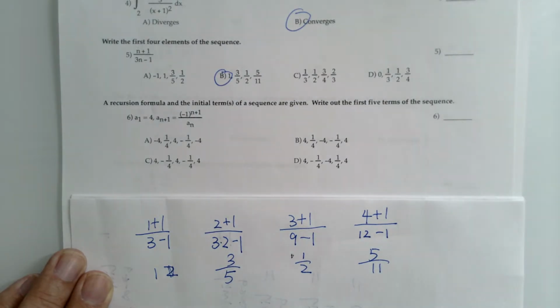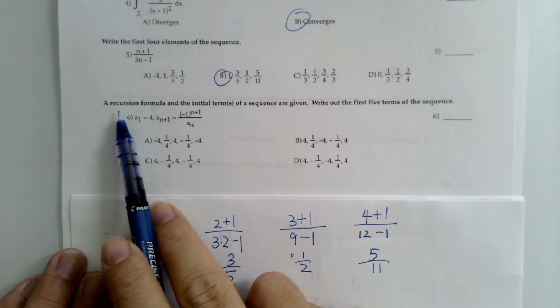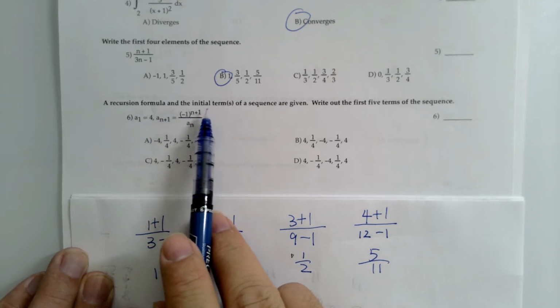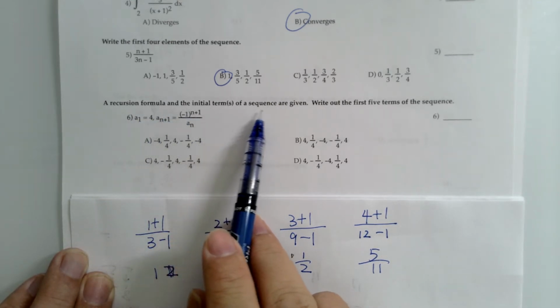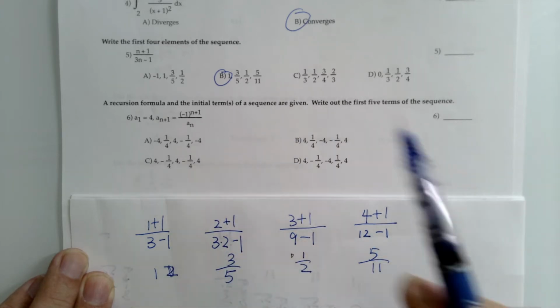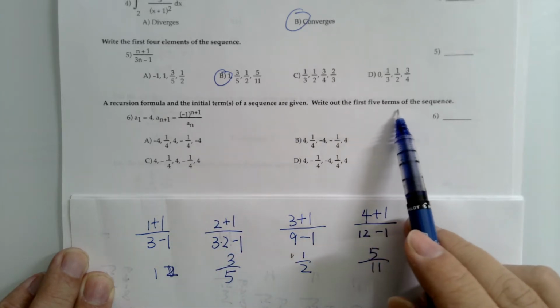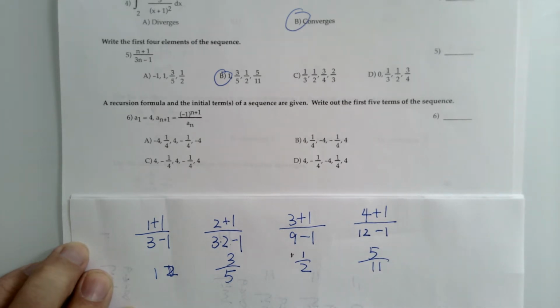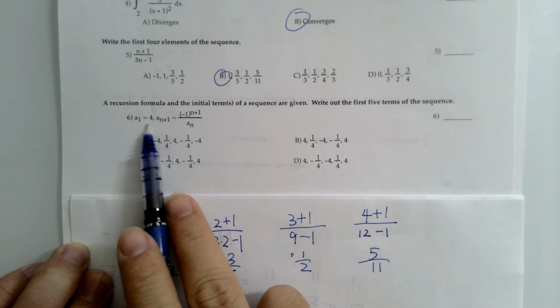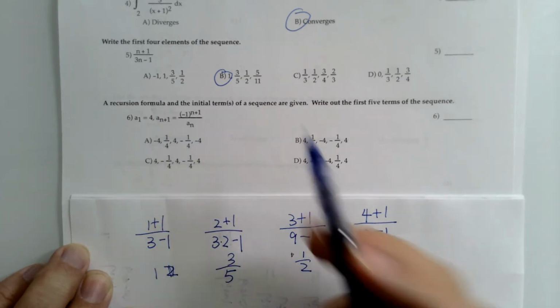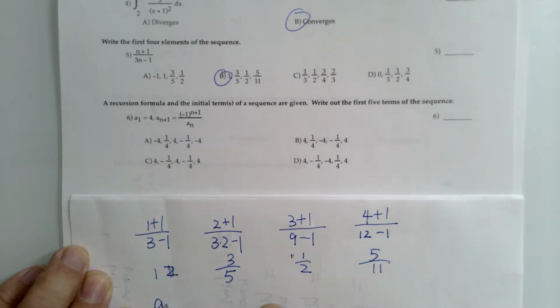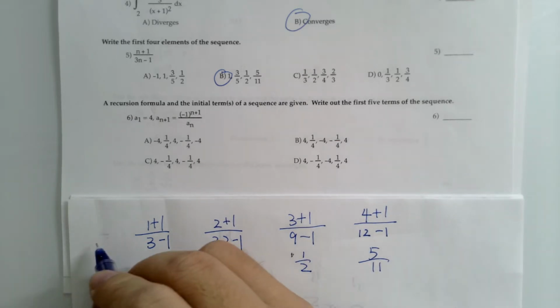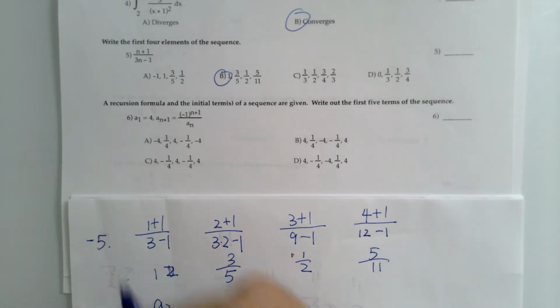Okay. Number 6. A recursion formula and the initial terms of a sequence are given. Write out the first 5 terms of the sequence. Okay, so yeah, this is also simple. A1 is 4, so A2 basically, so number 6.